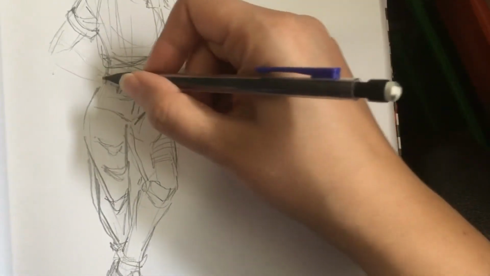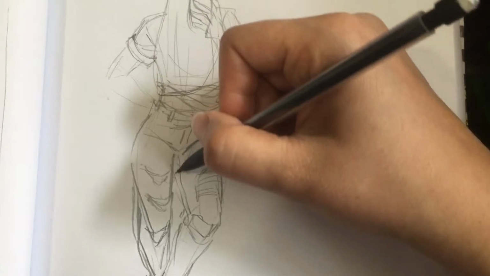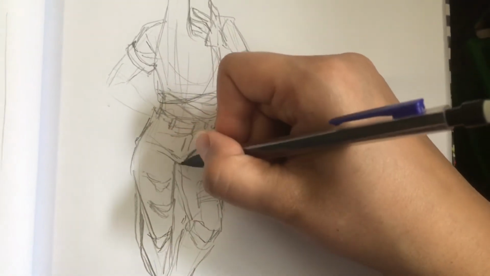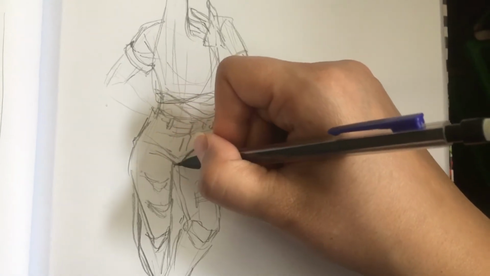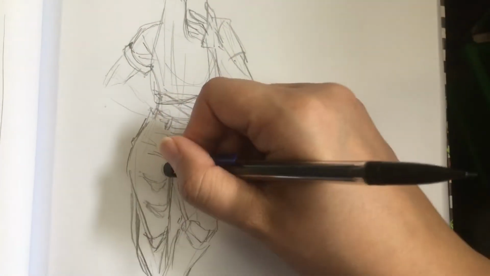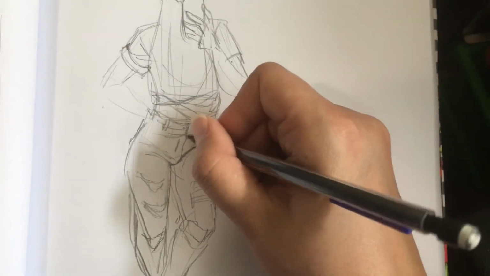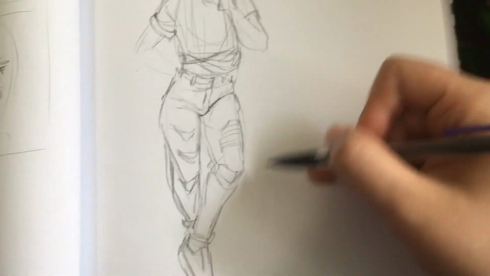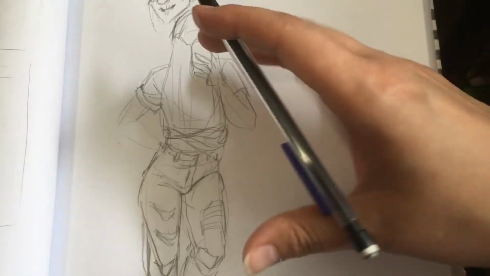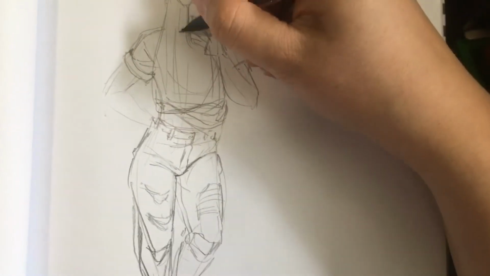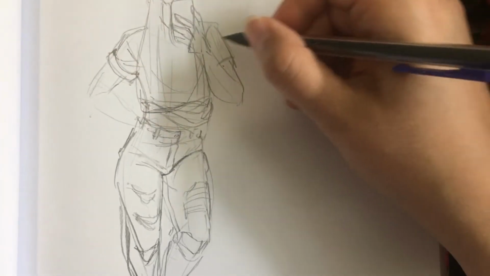Okay, so it's just basically understanding the way that the material flows around the form, and I did that a little bit too tight in here. Just drop that in and bring that out a bit more. So, how the material folds around the form, and always remembering that there is a form under clothing. It's not just placed statically, it wraps around the figure.